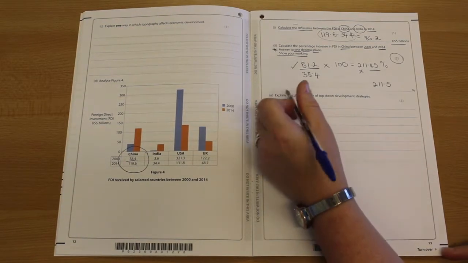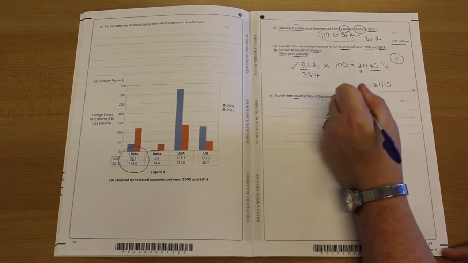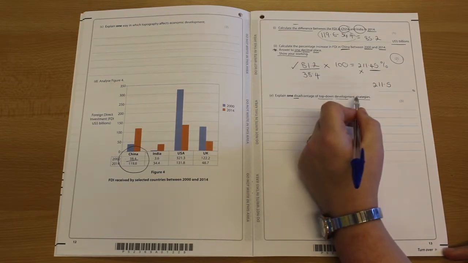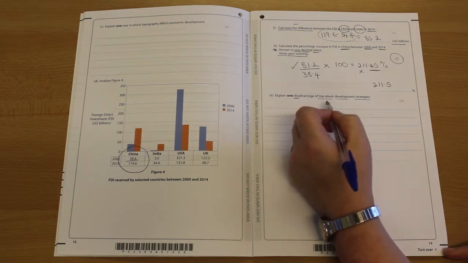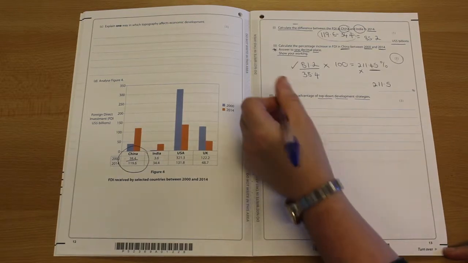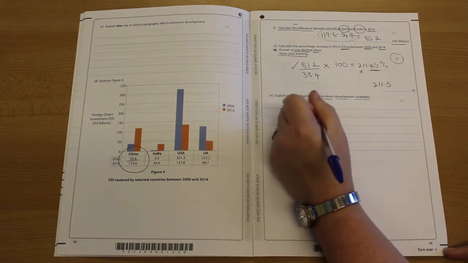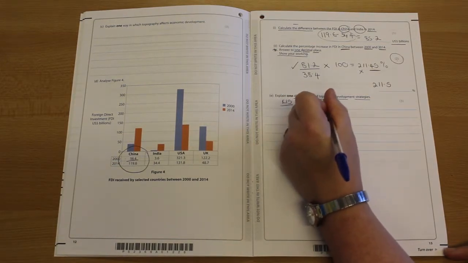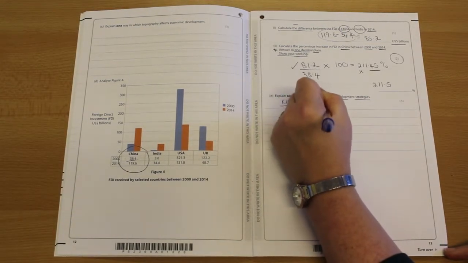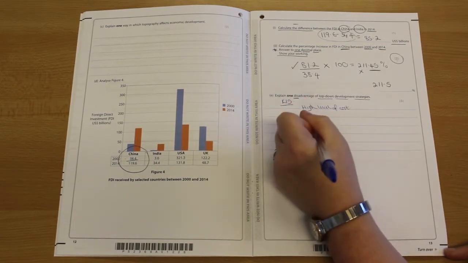Now, if we unpick this one, explain one disadvantage of a top-down development strategy is obviously asking you to think about one negative point of that. And if you can remember what top-down strategies are, they're things like building dams, infrastructure projects, roads, etc. I'm a firm believer in keep your idea simple. You've got to start with an original idea. So the obvious disadvantage of a top-down development strategy is going to be the high level of cost. These projects can run into millions, if not billions of pounds.